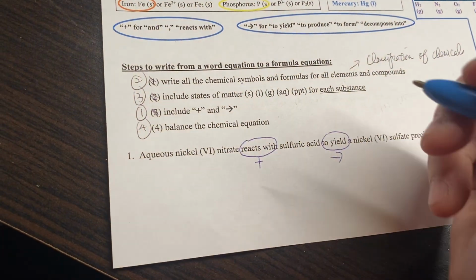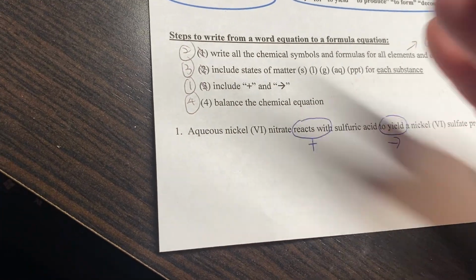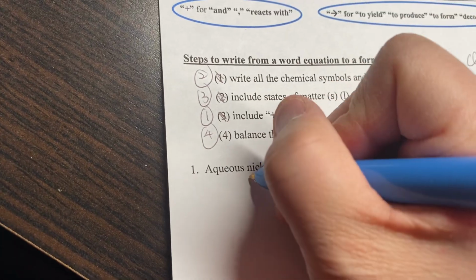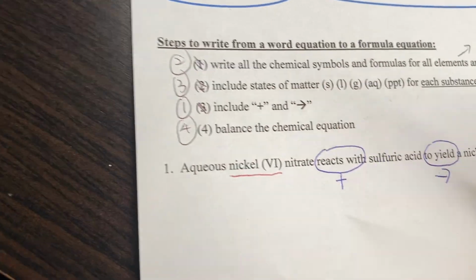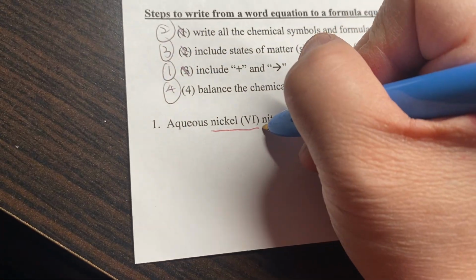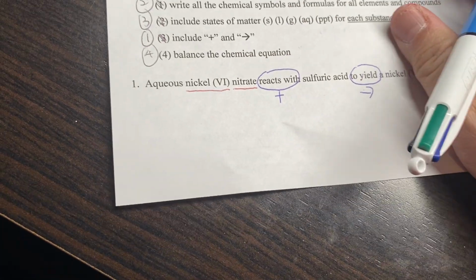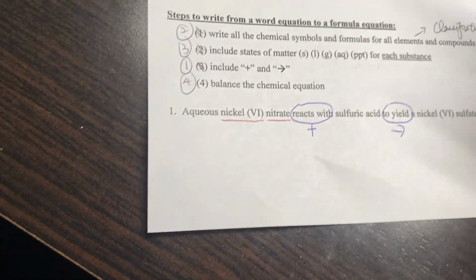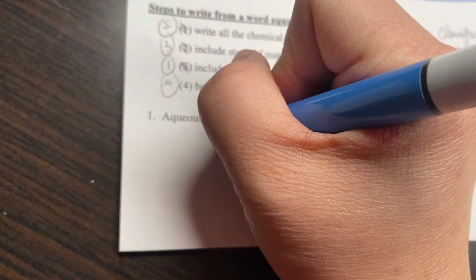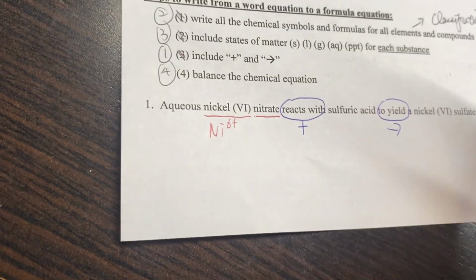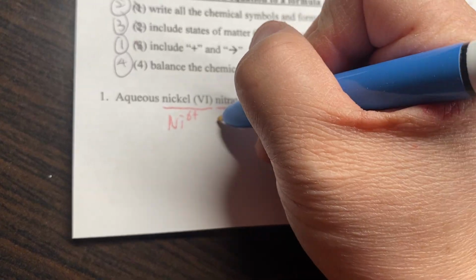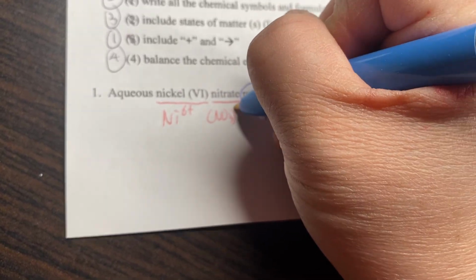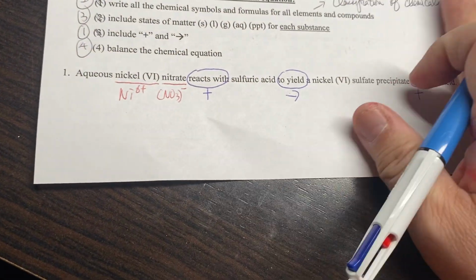So I use a red pen to separate the metal from the non-metal part. I underline nickel VI with one red line, and I underline the nitrate with another red line to tell me that they are separated. They're ionic. That means I have to bring them crossover and put them together. So nickel VI will be Ni6+, and the nitrate will be parentheses NO3 minus. Just leave it like that, okay?